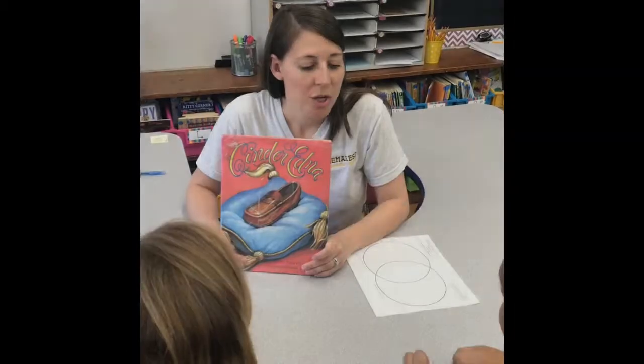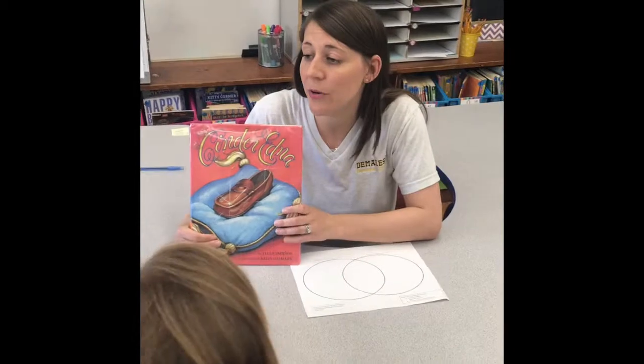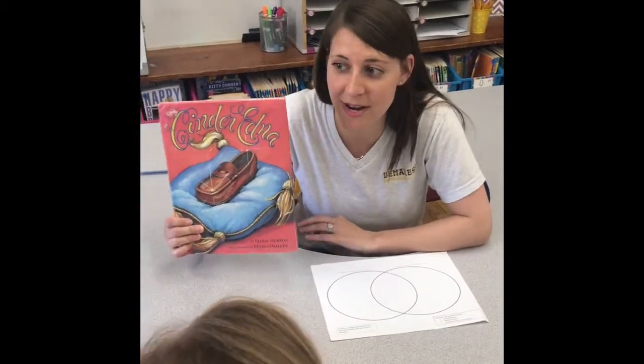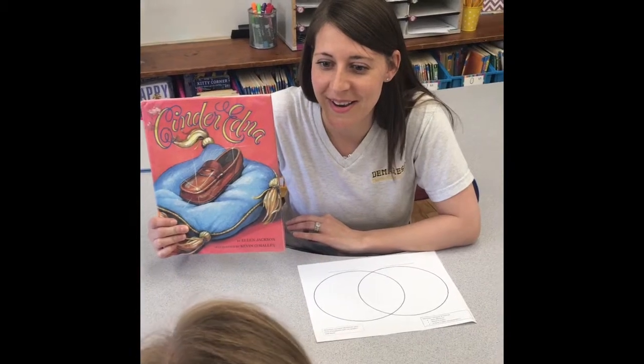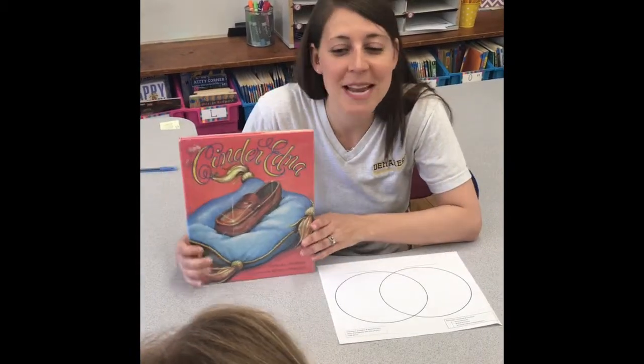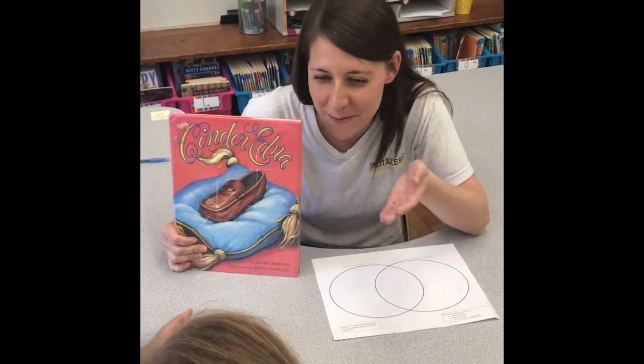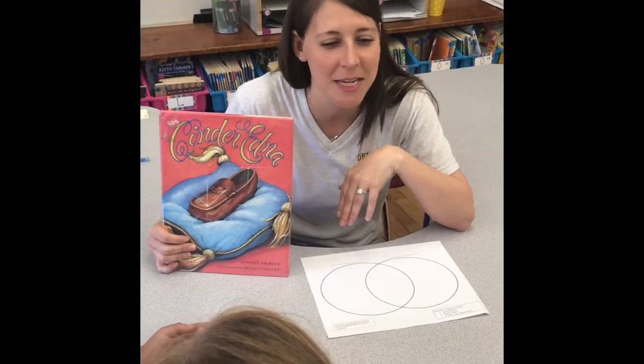Good. Okay. You guys are going to be working in a group to compare Cinderella with this book, Cinder Edna. It's a really cool book. Did any of you ever read it? Yeah, I think I read it. Okay, good. So it's nice when you can reread a story because you don't have to worry so much about reading the words. You can focus more on the story. I really like the ending.